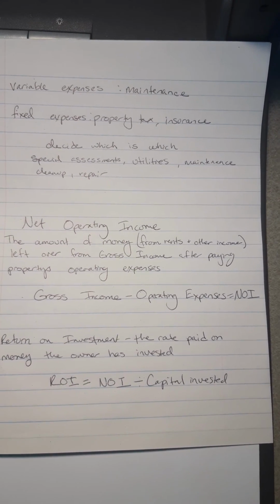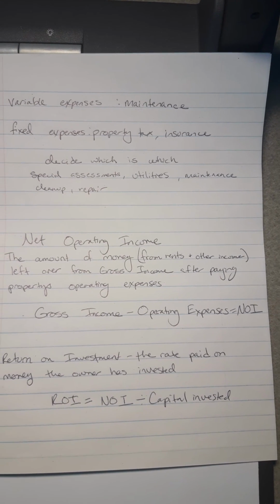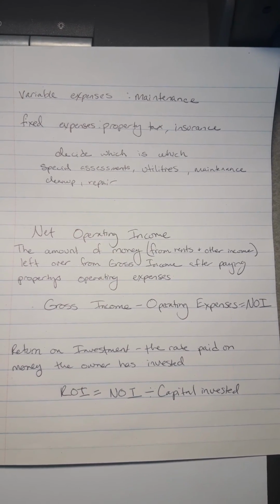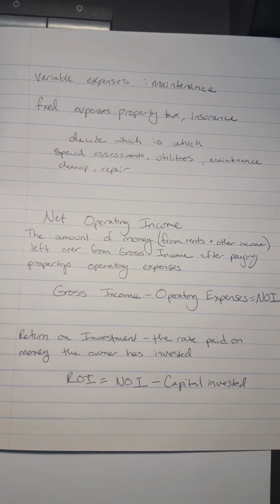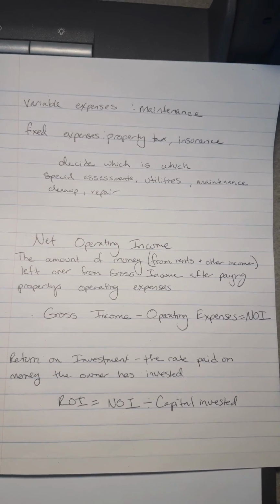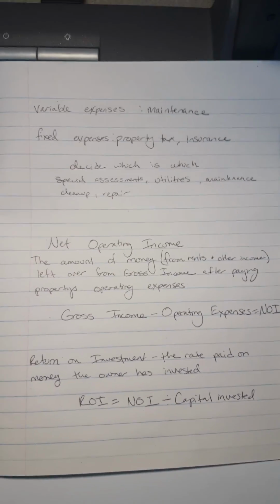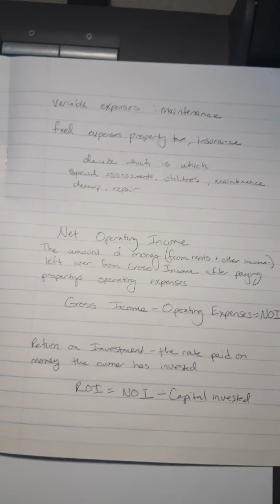This is a really good way of determining how much money we have left over. After we get all of our income for that full year and we pay out all of those expenses, how much money is left over? That is our net operating income. How much money has come in less expenses?